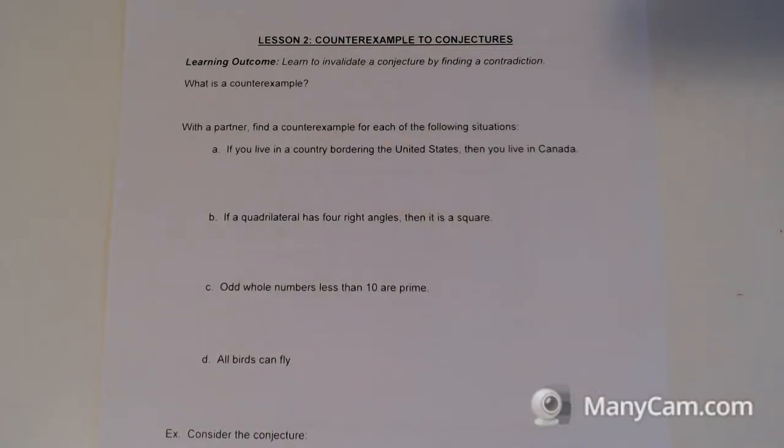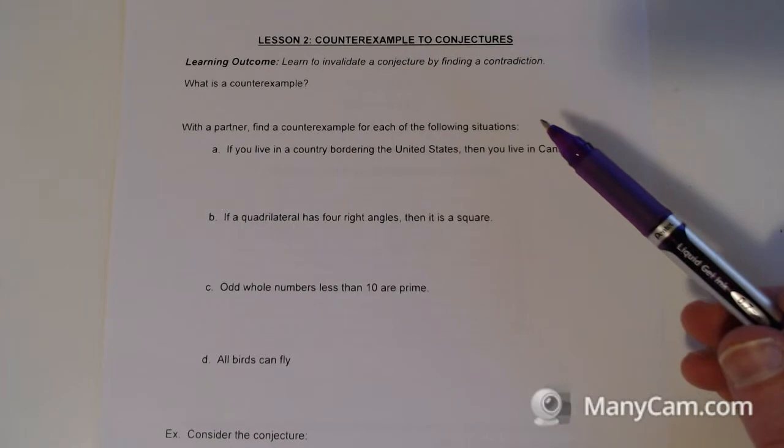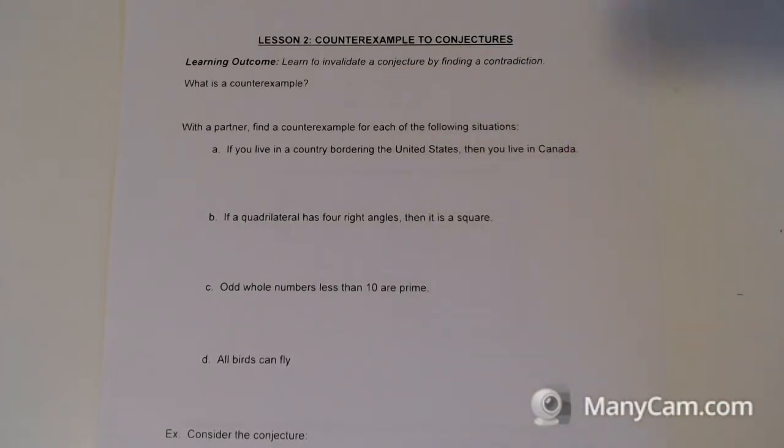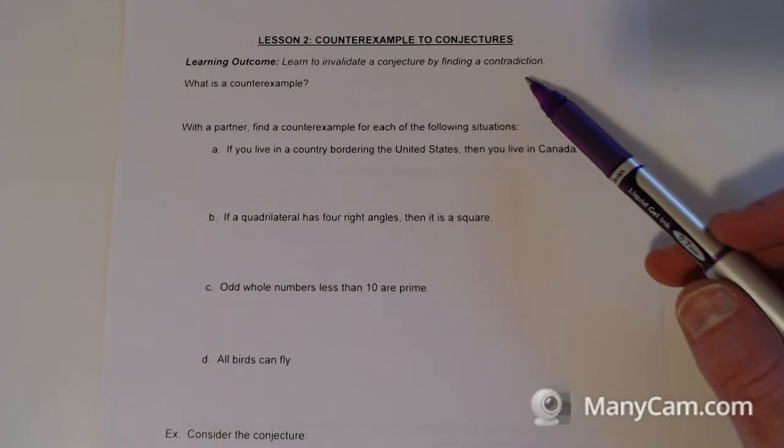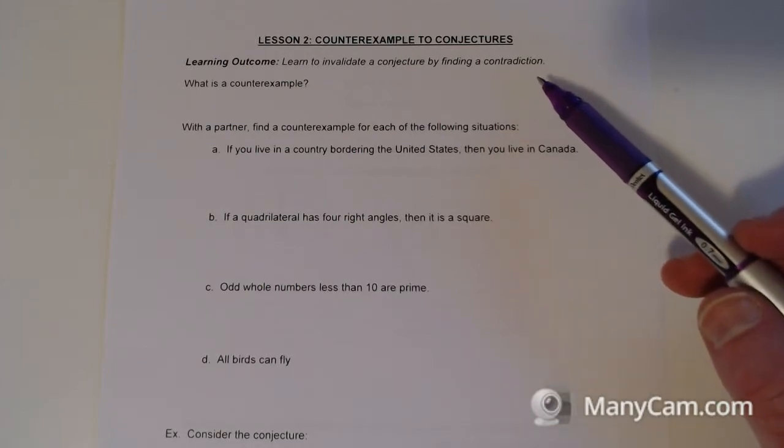Okay, part two. So this is the follow-up to our inductive reasoning one, and this is all about disproving things. Through inductive reasoning and through conjectures, we can make good guesses about things, but it's really hard to prove something is true, like we talked about last lesson. But luckily for you guys, it's much easier to disprove something than to prove it. Disproofs are much, much easier to perform, and all you need to do to disprove something is find a counterexample. So learn to invalidate a conjecture by finding a contradiction or a counterexample.